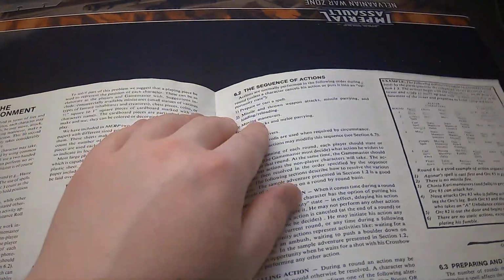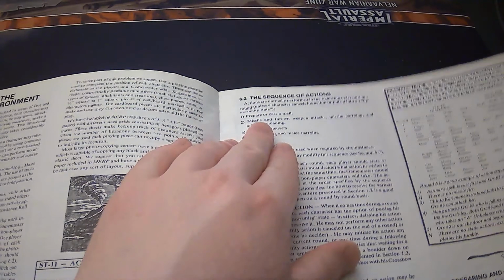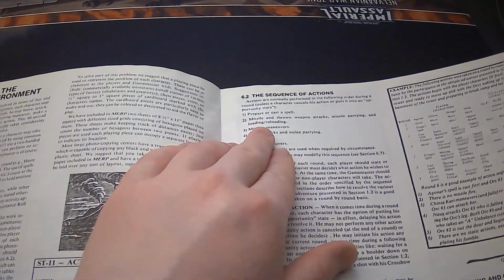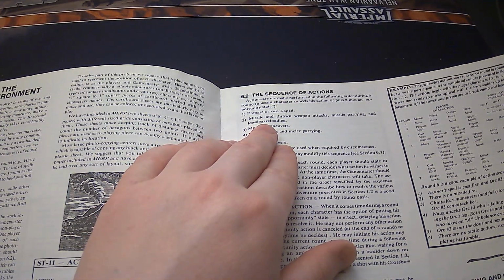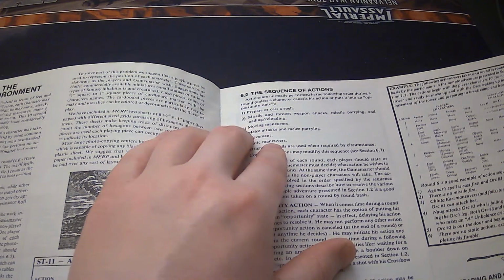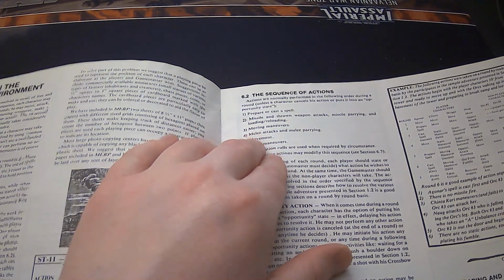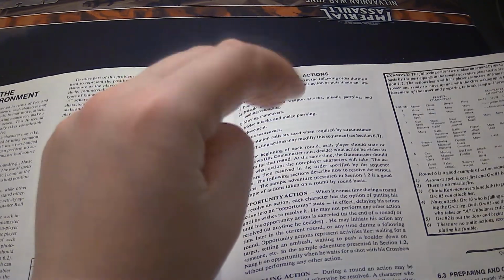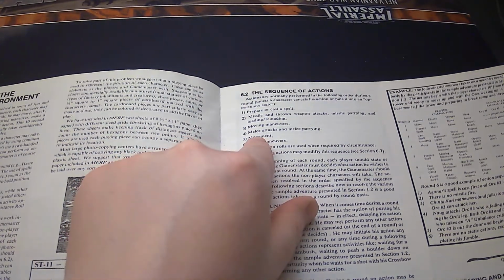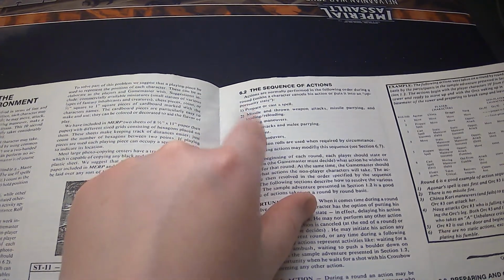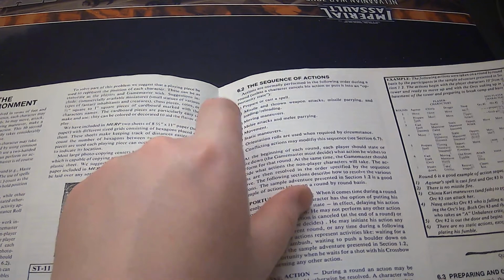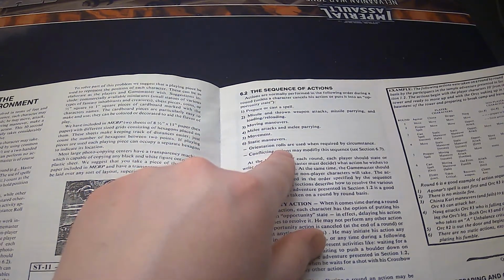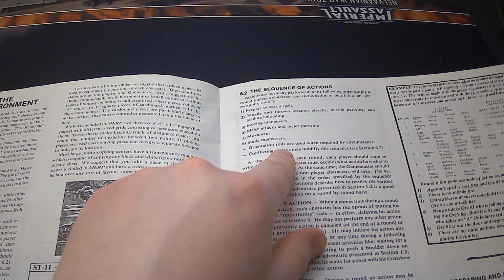Action in the tactical environment. Sequence of actions. Prepare or cast a spell. Missile and thrown weapon attacks. Missile pairing and loading, reloading. Moving maneuvers. Melee attacks and melee pairing. Movement and static maneuvers. Orientation rolls are used when required by circumstance.